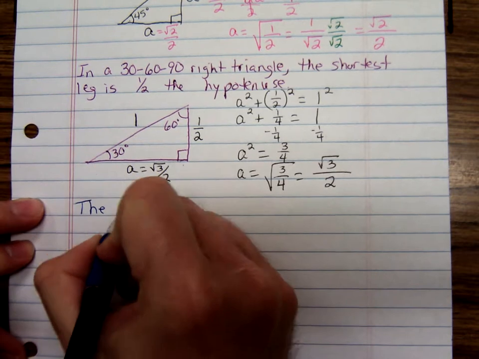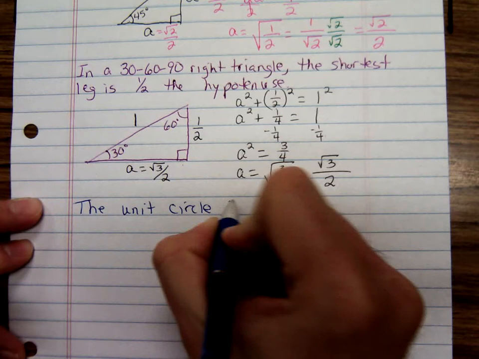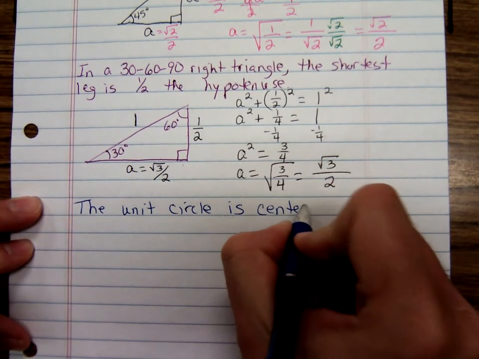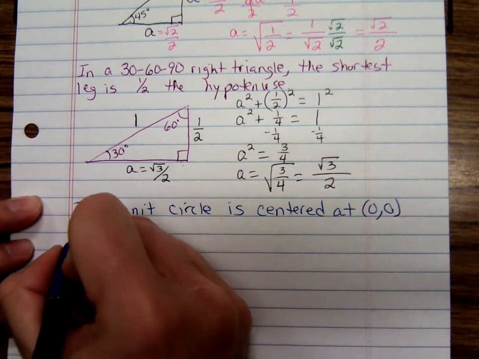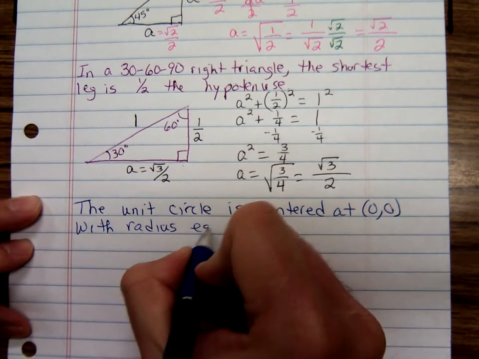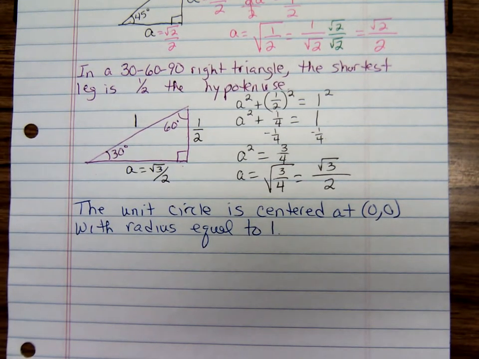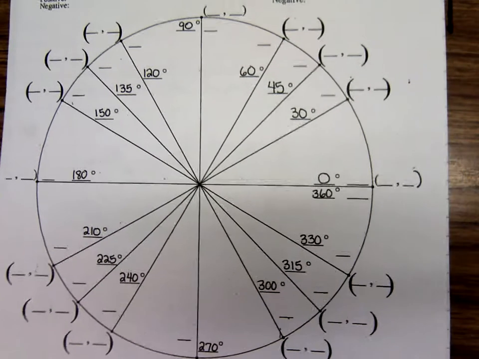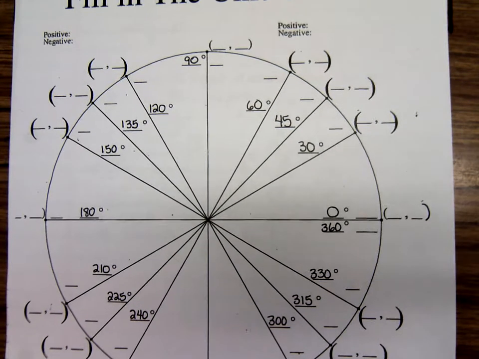The unit circle is, of course, a circle centered at the origin 0, 0, with radius equal to 1. Just take a brief look. Here's an example of a unit circle centered at 0, 0, radius of 1.